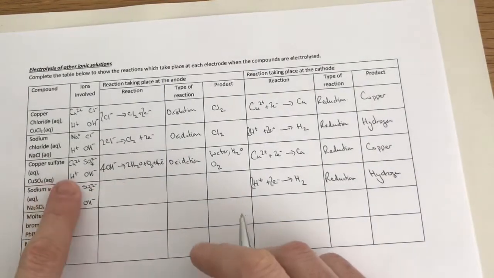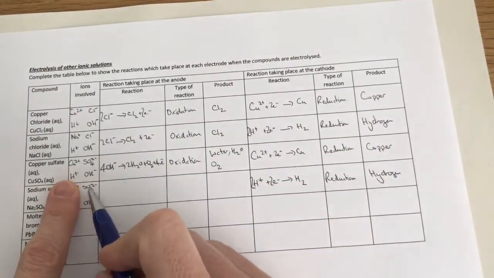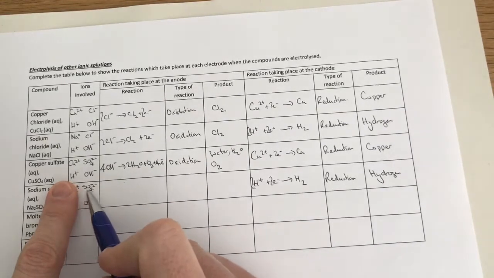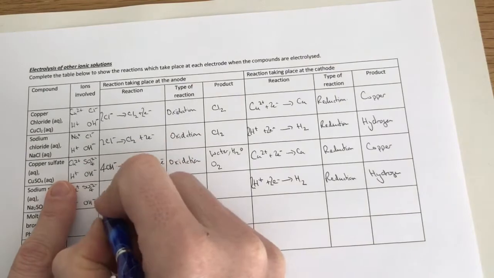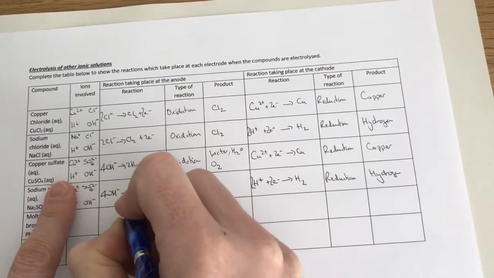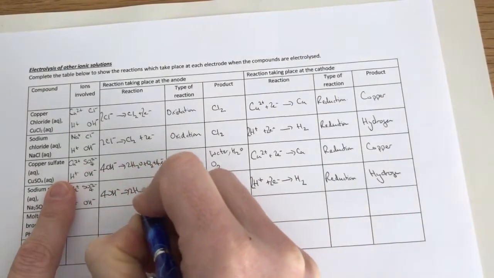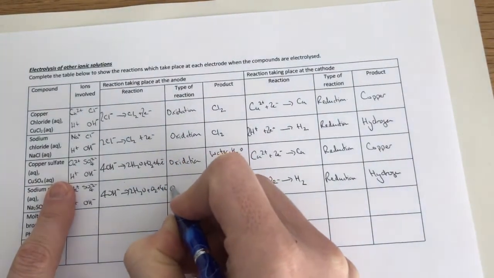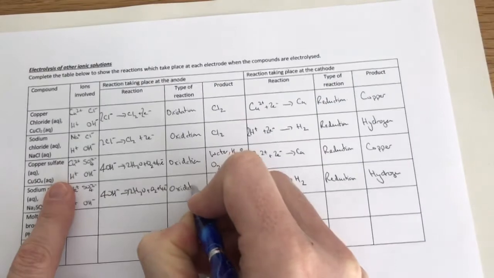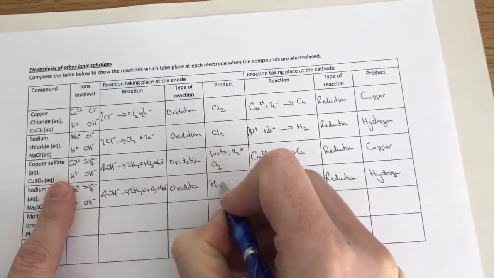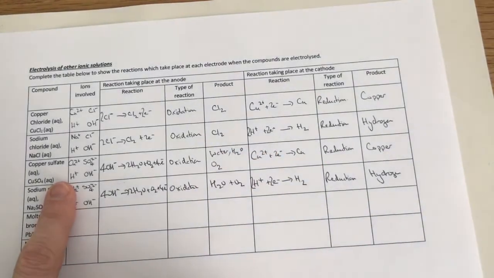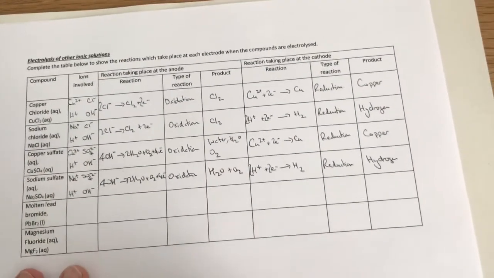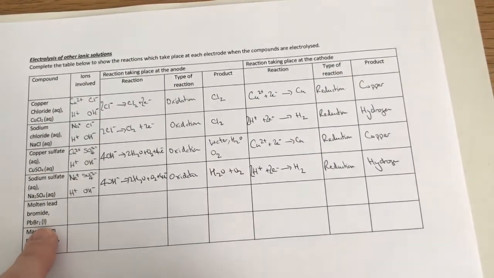Okay. At the anode, the anions, these two again. The simplest goes first. This has got two parts. This has got five parts. So it's going to be the hydroxide. So it's going to be the same reaction as above. If I can squeeze it in, that is still oxidation because it's losing electrons, and we have got H2O and O2 as the products.